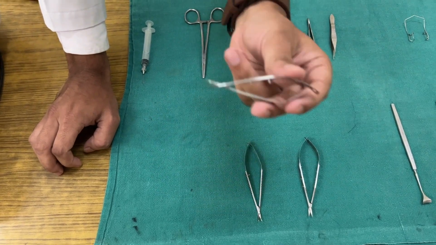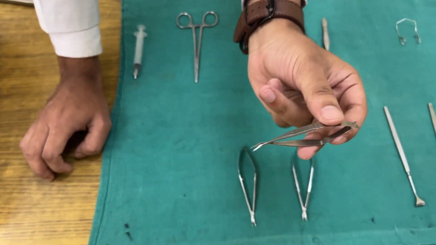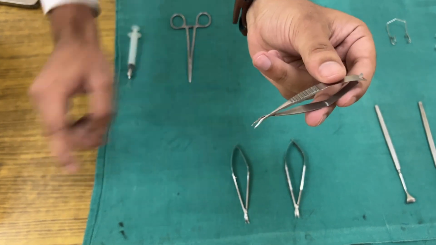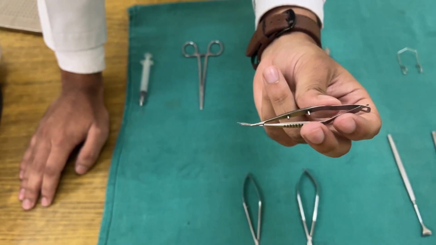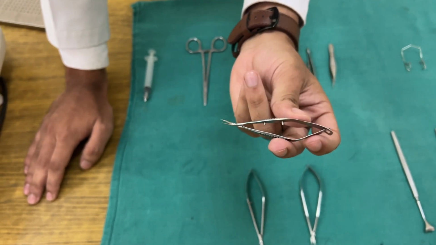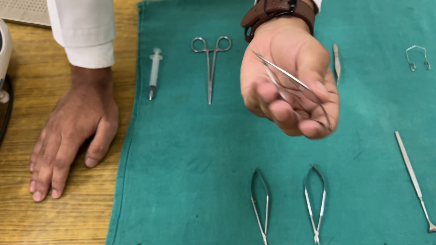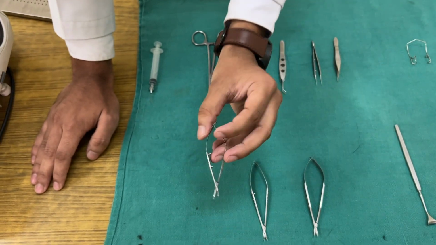And this is our Vannas scissor. You can see the Vannas scissor, it is a very fine scissor, and it is terminating in an obtuse angle, and it is used for very fine surgeries within the eye, like iridectomy. It is also used for anterior capsulorhexis and other types of surgery, as I have mentioned in the video.